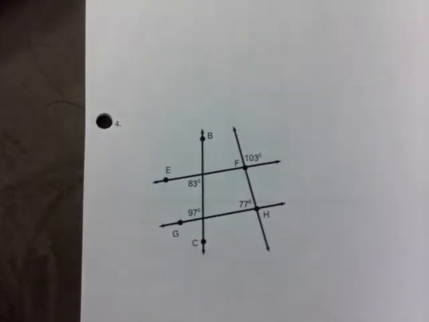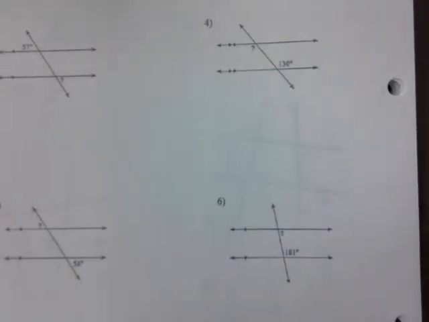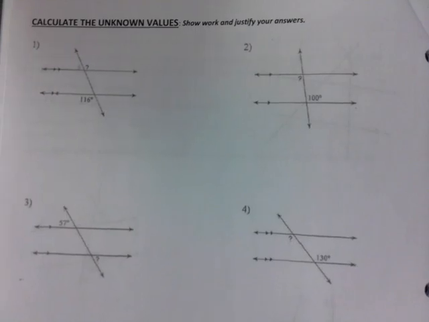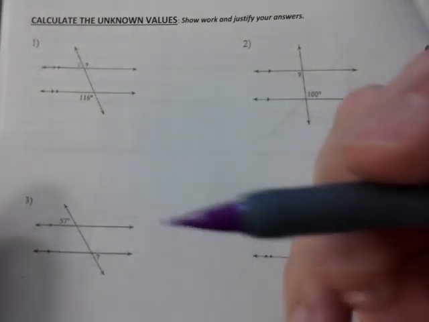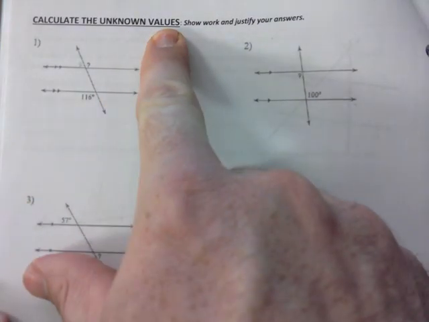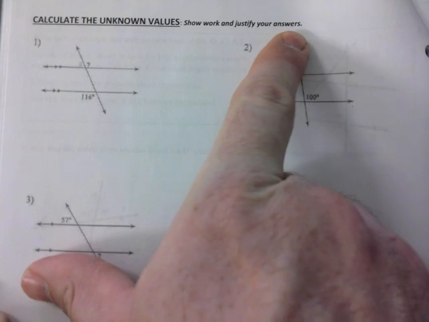We're going to skip 7 and 8 for now. That's coming on Tuesday. Go to page 9 with me. We're going to take it very easy for now, okay? I'm going to give you a few minutes to try this, and then we're going to step it up a notch before we go. I want you to notice it says calculate the unknown values and then show your work and justify your answers. So this is what you do, okay?